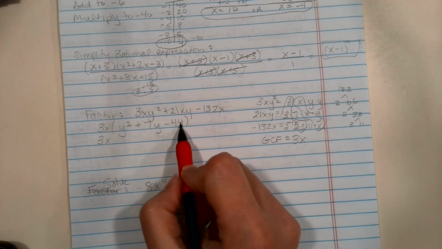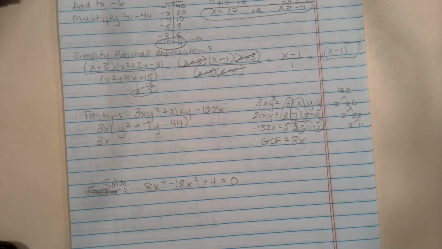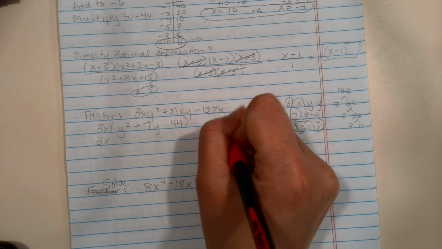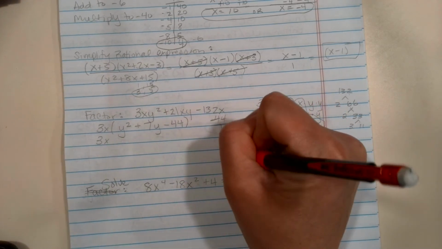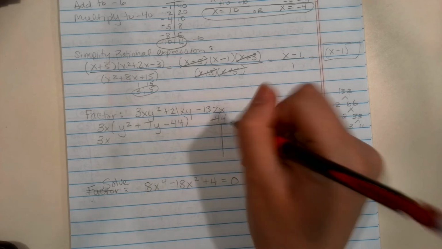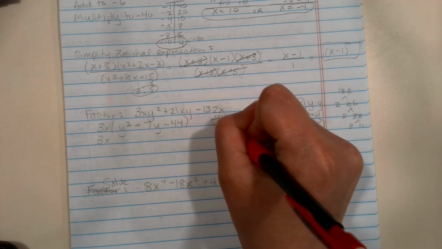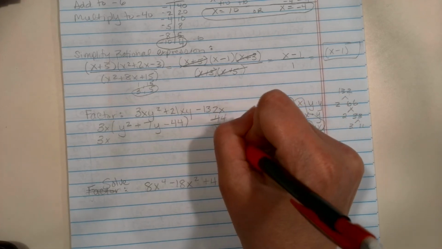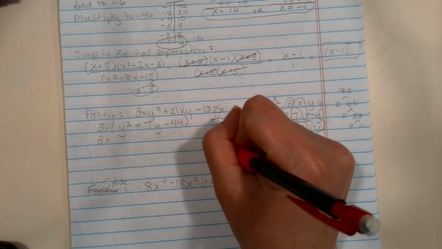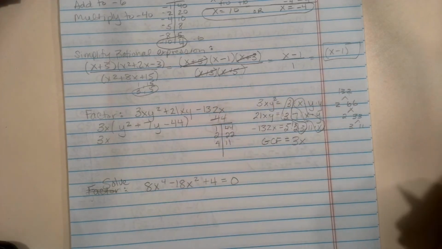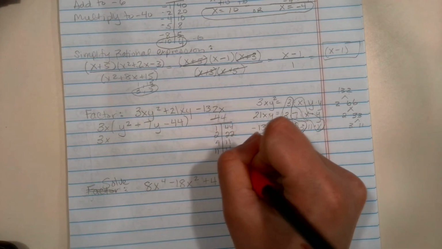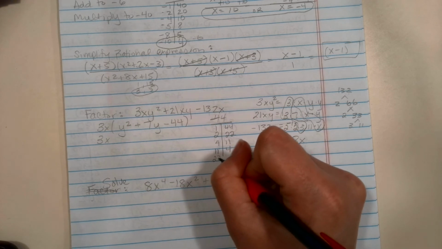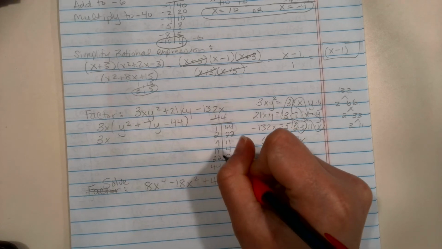Can I find factors of 44 that give me 7? It's negative 44, so I know I need a negative and a positive. 44 is 1 and 44, 2 and 22, 3 doesn't work, 4 and 11, and then 22 and 2, 44 and 1.